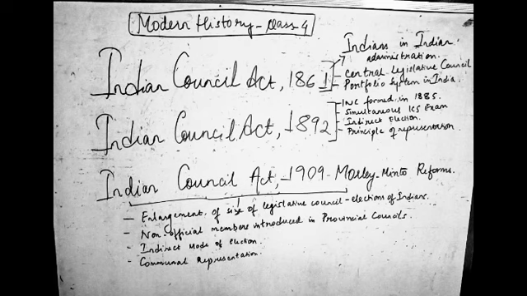The members, both at the center and provinces, were divided into 4 categories. Ex officio members were the governor general, the respective governors, and members of the executive council. Nominated members were directly nominated by the governor general. Nominated non-official members were also directly nominated by the governor general, but they were not government officials. And the fourth is elected members. They were elected by different categories of Indian people.